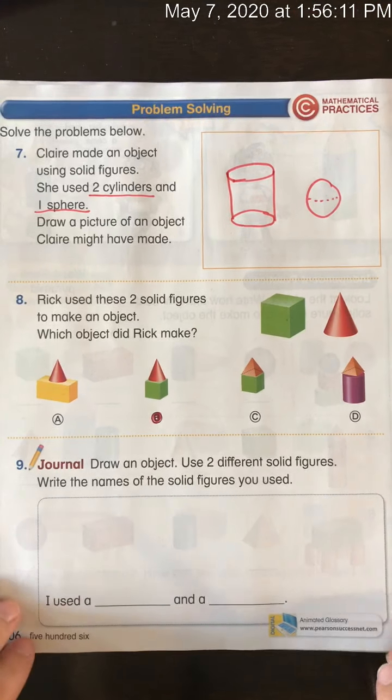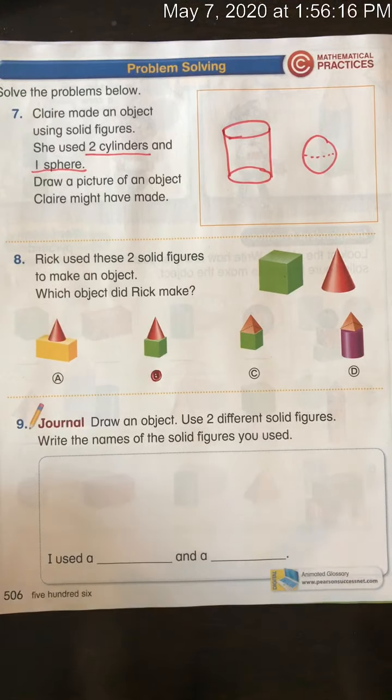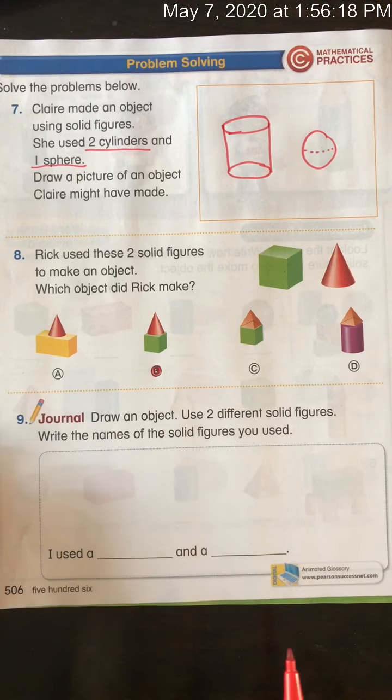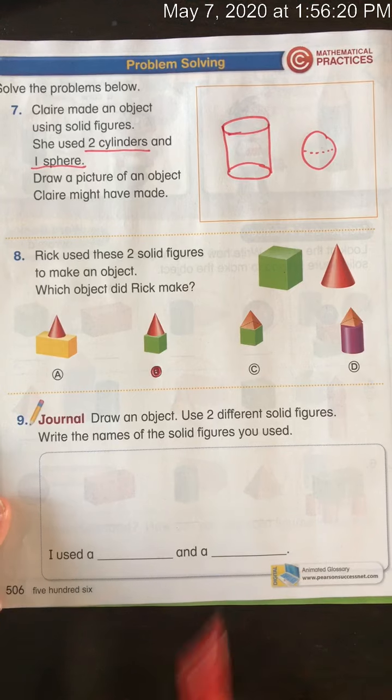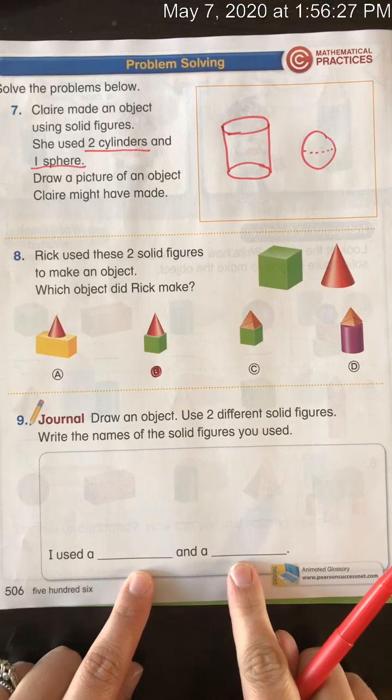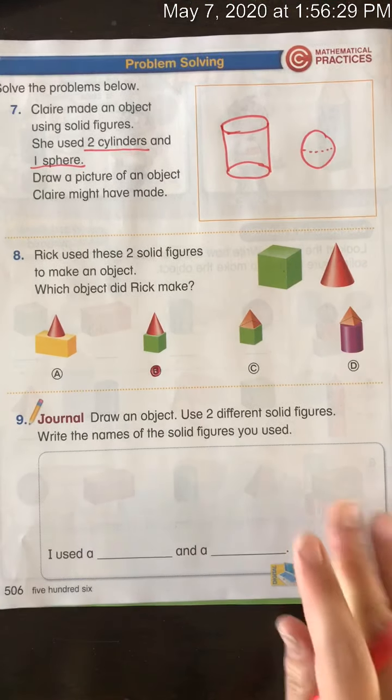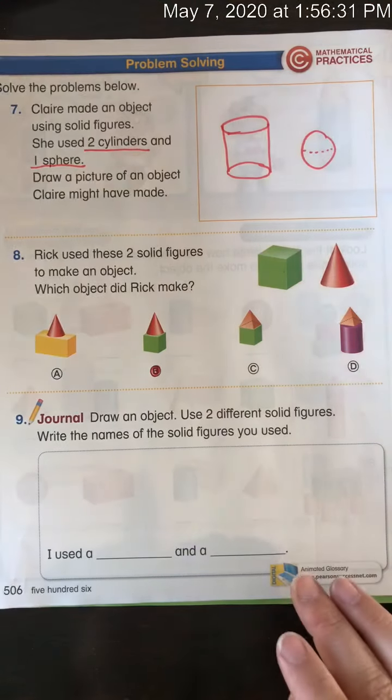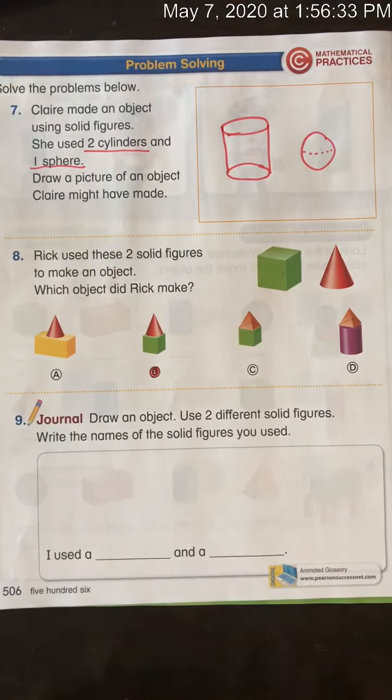And at the bottom it says to draw an object. Use 2 different solid figures. Write the name of the solid figures you used. So you tell me, did you use a cube and a cone? Did you use a cylinder and a sphere? A rectangular prism and a pyramid? Tell me the 2 names and draw me a picture of it. I'm not going to draw it because, again, I don't want you to copy exactly what I drew.